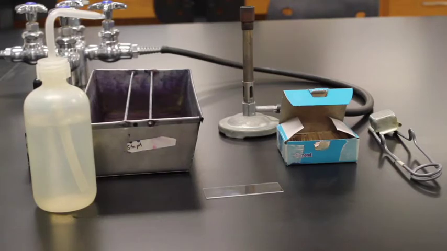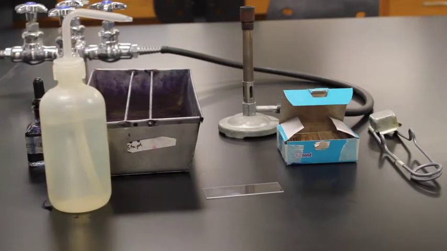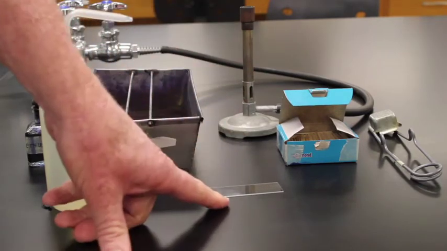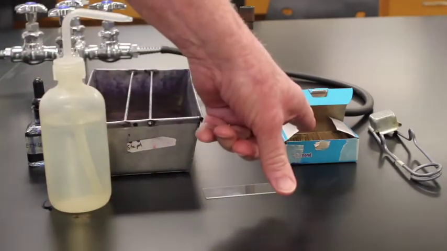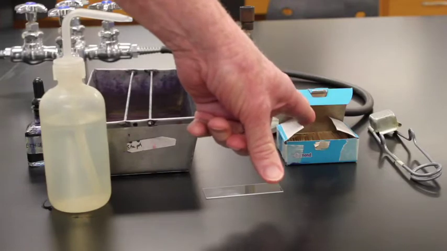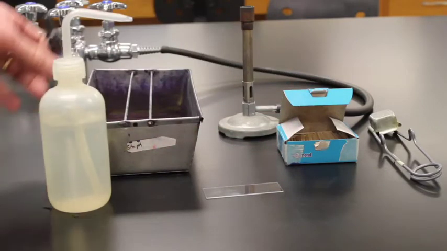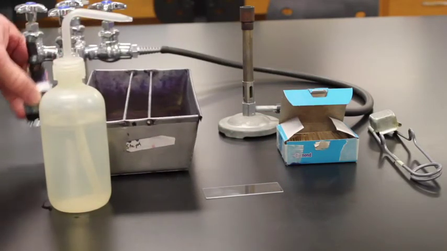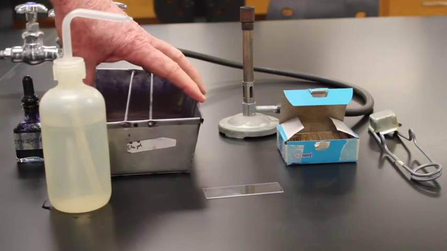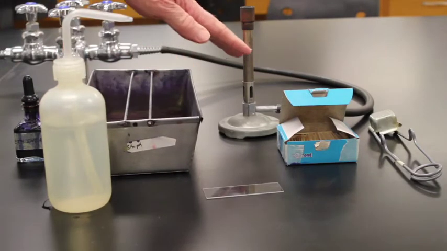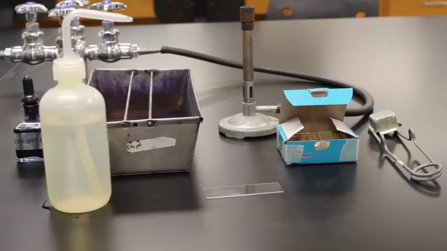Next we want to look at human cheek cells. So in order to look at human cheek cells, I have a variety of items. I have a microscope slide. I have toothpicks that I'm going to use to get the cheek cells off of my cheek. I have a stain called methylene blue. I then have a staining tray that we're going to use to stain the slide, and I have a Bunsen burner to do what's called heat fixing the slide.